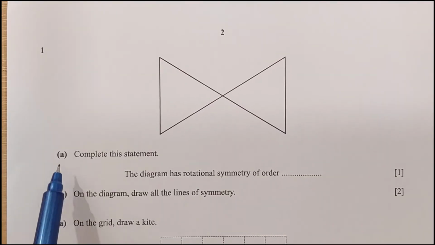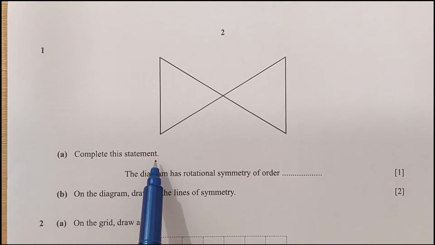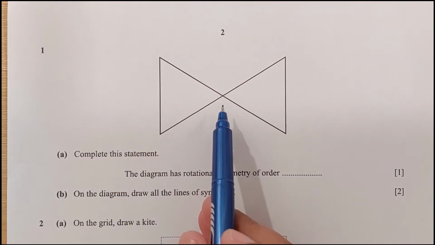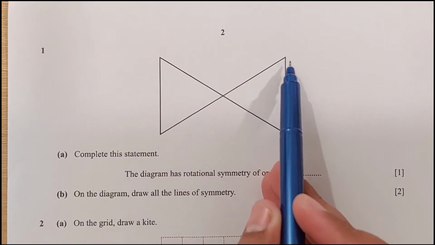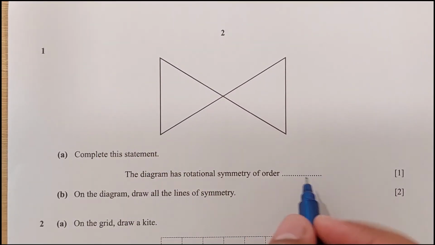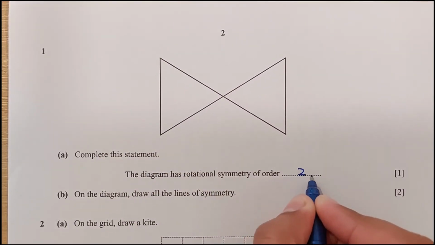Question number 1, Part A, complete this statement. The diagram has a rotational symmetry of order. So this diagram we have to find its rotational symmetry. If I rotate this shape by 180 twice, it stays the same. So it has a rotational symmetry of order 2.